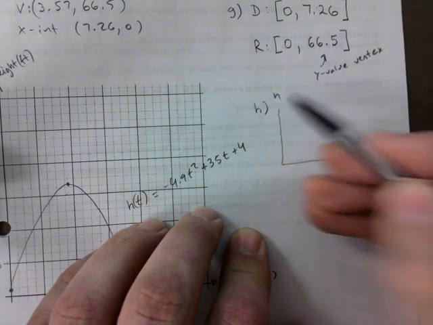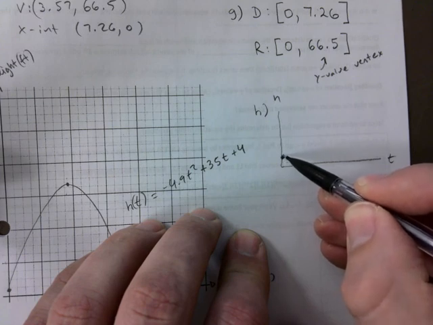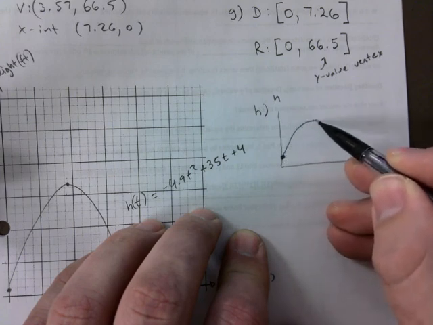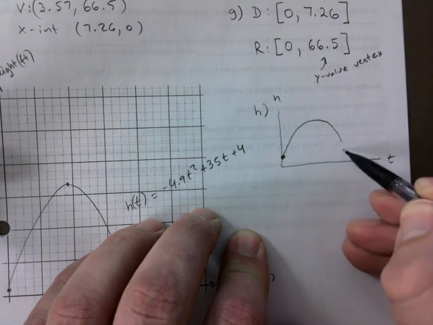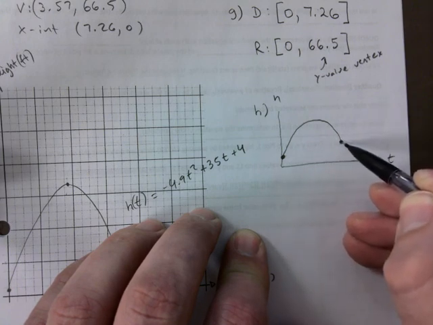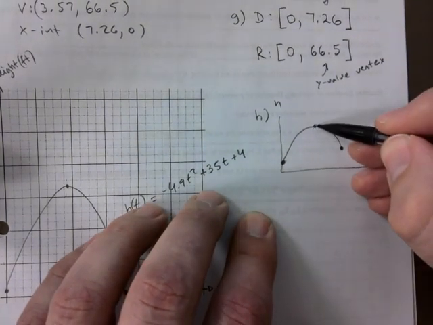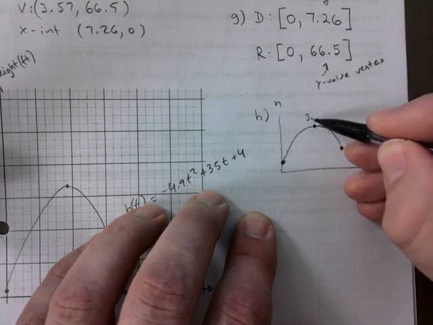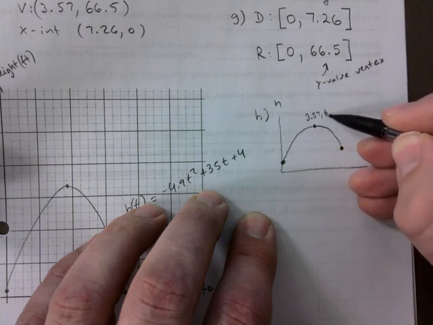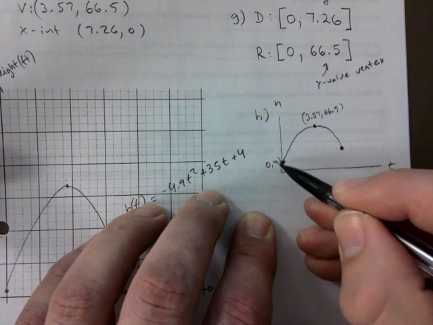Time, height. We start at 4 feet off the ground. It gets hit. And now it will be caught. It should be a little bit higher than where we started here, right? Did the maximum height get affected? Absolutely not. This is still (3.5, 66.5). This is still (0, 4).